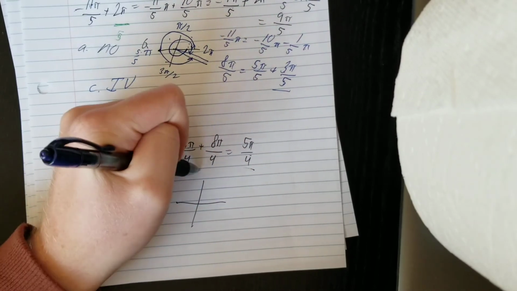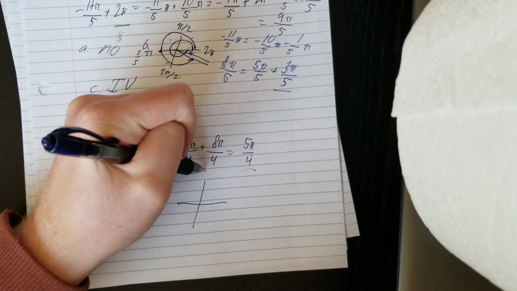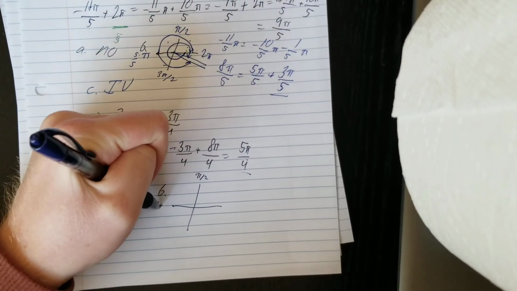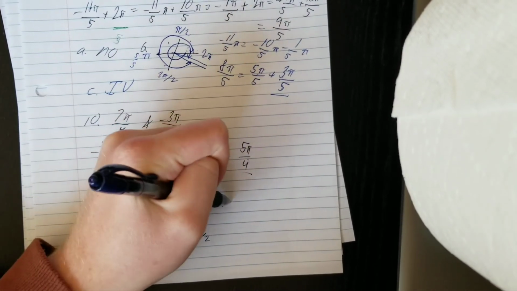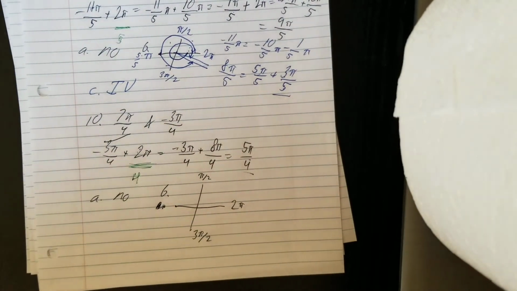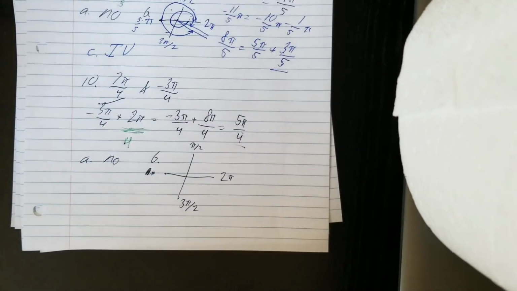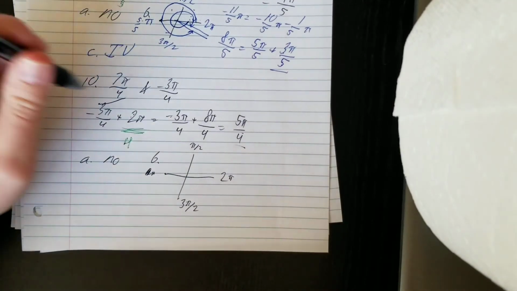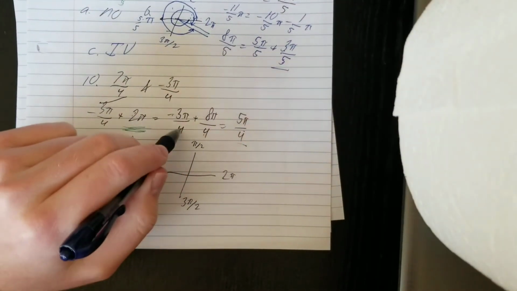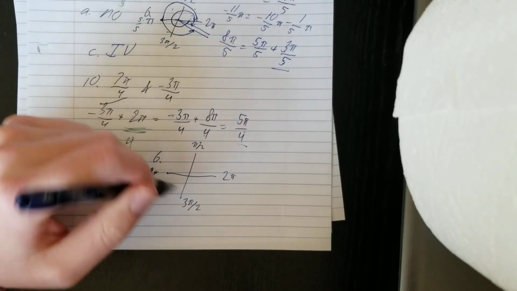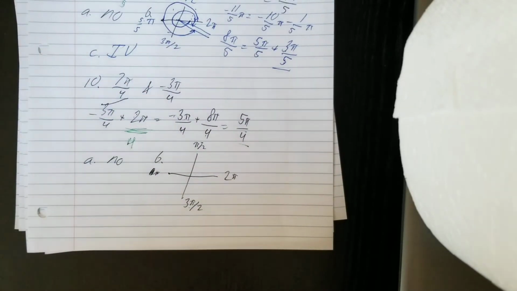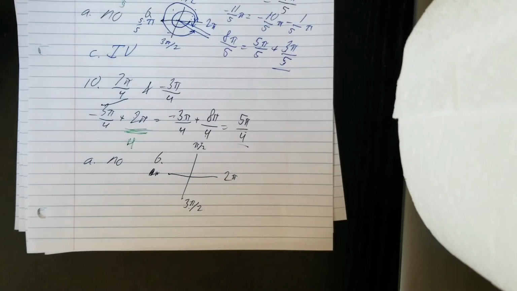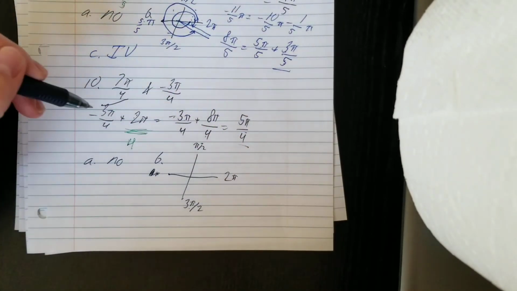Okay, this would be pi over 2, pi, 3 pi over 2, and 2 pi. Now, in case you still don't really understand what I'm doing here, I linked some videos that really help explain this. You see these have a 4 on the bottom, but these don't. So how am I deducing where it's at?